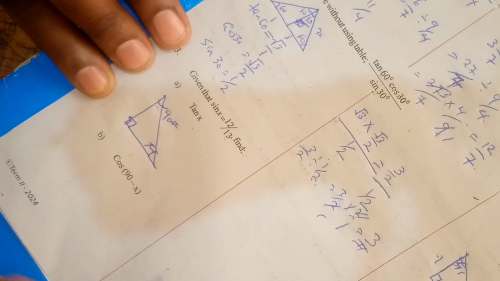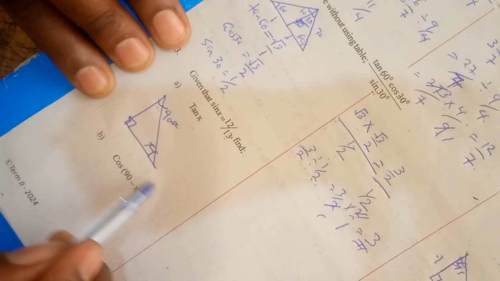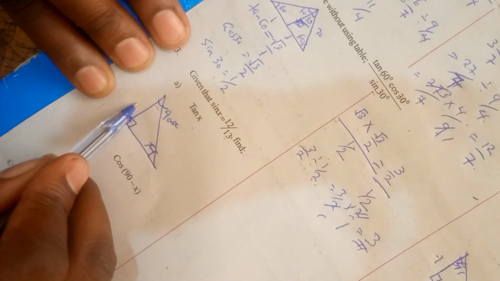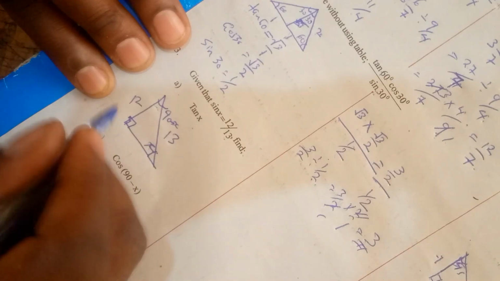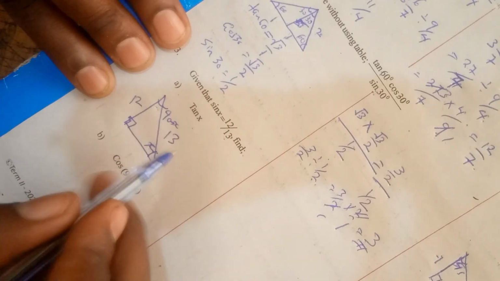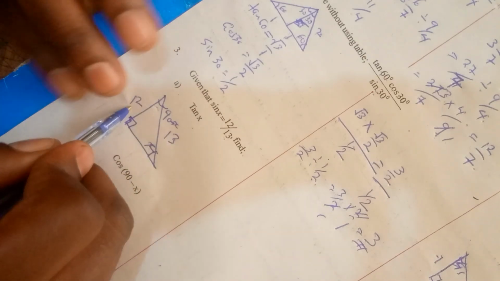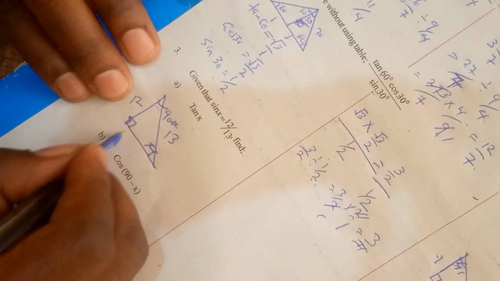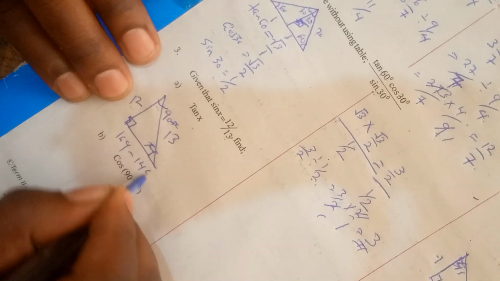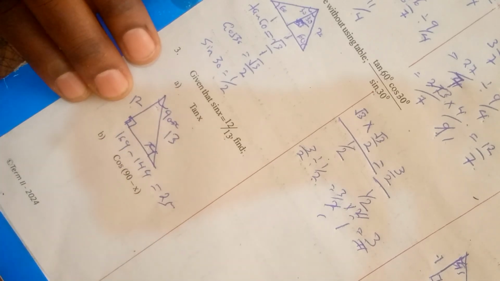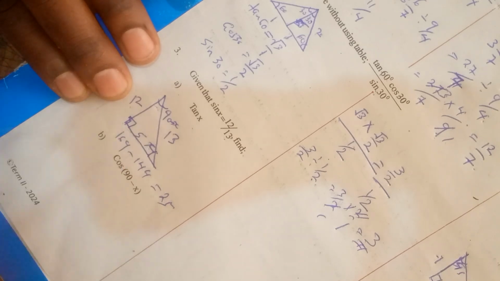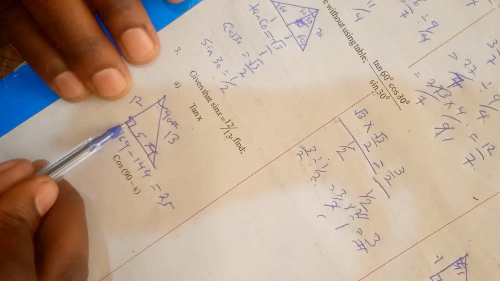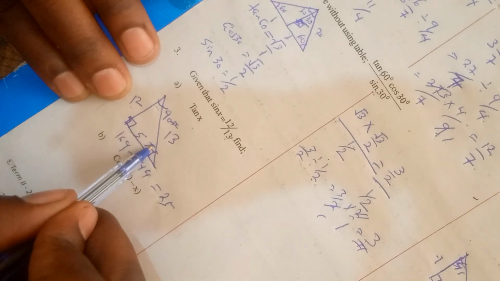So if I say now sin x, which is sin of this angle, it will be opposite over hypotenuse. So opposite will be 12 over hypotenuse 13. Using the Pythagoras theorem, we will say 13 squared minus 12 squared, which is in this case 169 minus 144. You will get 25. Square root of 25 is 5. So this side is 5 when this angle is x.